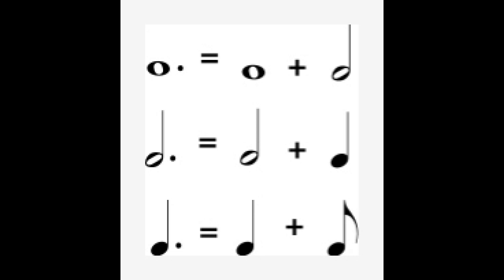A dot after a note or rest increases the value of the note or rest by 1/2. In other words, the note keeps its original length and adds another half of that original length because of the dot. So a dotted half note, for example, would last as long as a half note plus a quarter note, and a dotted quarter note would be the length of a quarter note plus an eighth note.